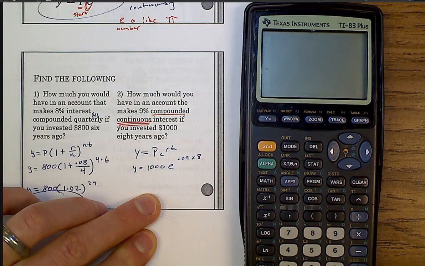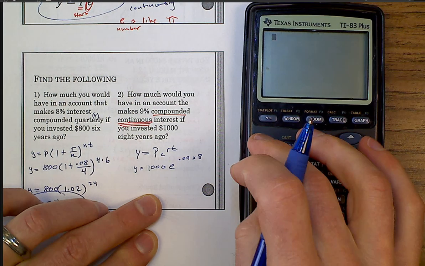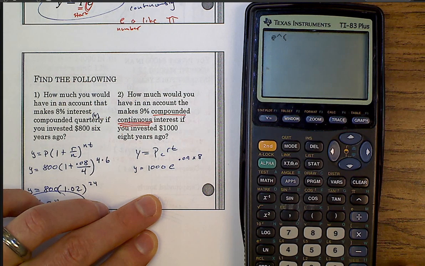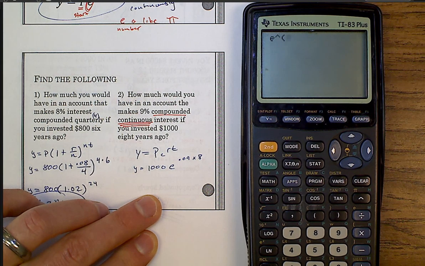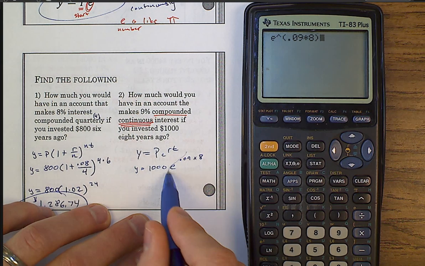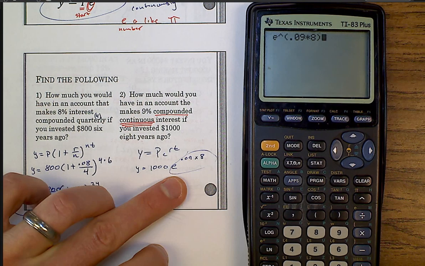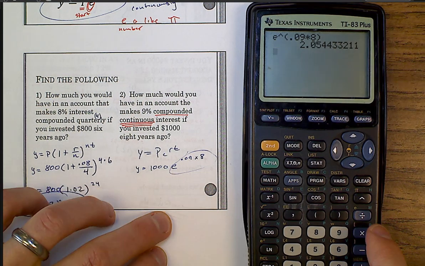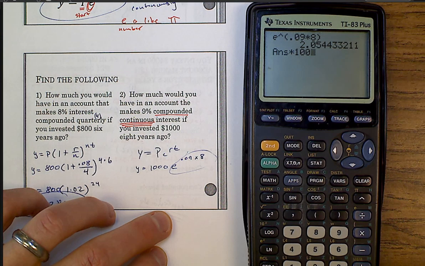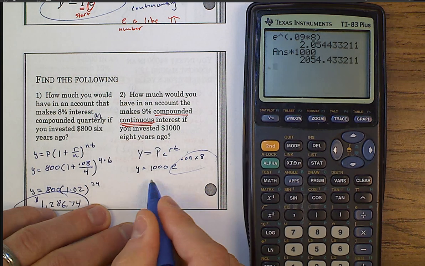What I'm going to do is, I'll probably zoom out here so you can see me hit the buttons. There we go. So I'm going to go second ln, which gives me my E. And it's already got a parenthesis, so 0.09 times 8, close the parenthesis. So that just took care of this part right here, because remember you have to do exponents first. So hit equals, and then we'll times that by 1,000. And you get $2,054.43.